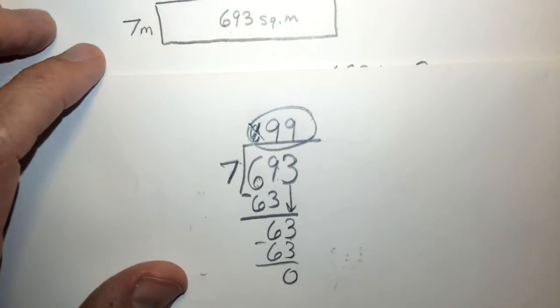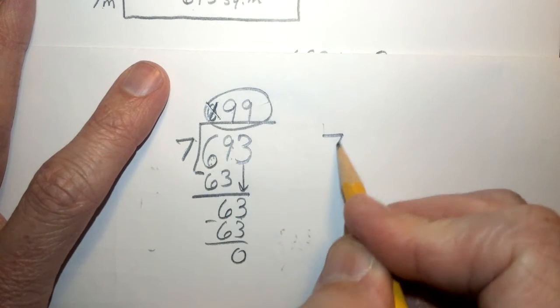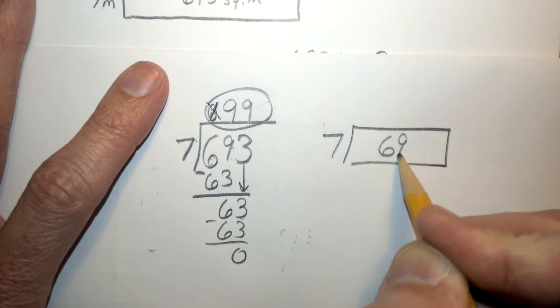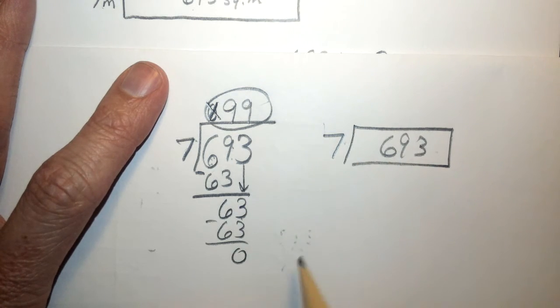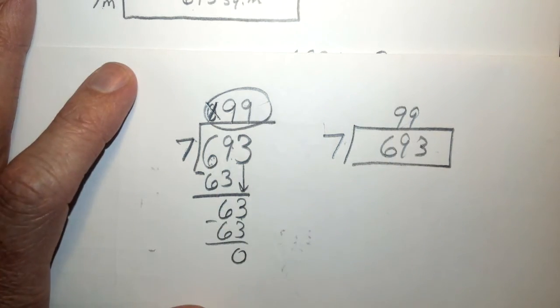Now if you notice, it's kind of like this box, right? I mean, you see kind of this box here, 7. You know what I mean? Here's the area and the dimension 7, so the top dimension has to be 99. It's kind of like a division problem.